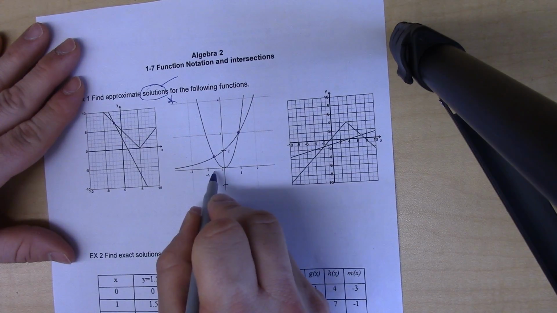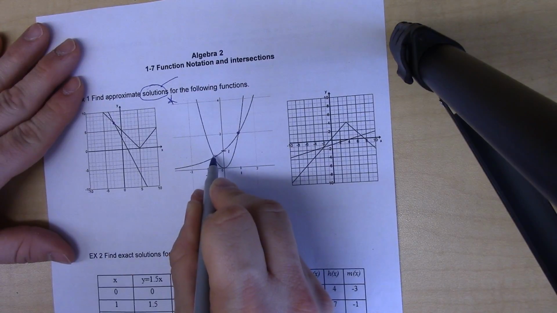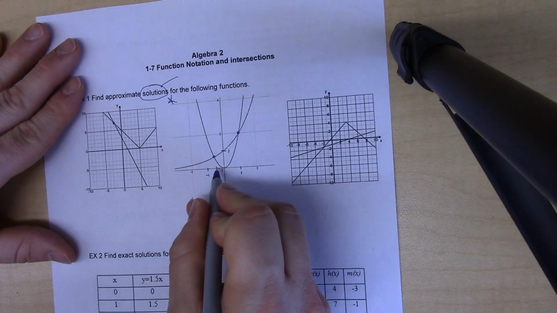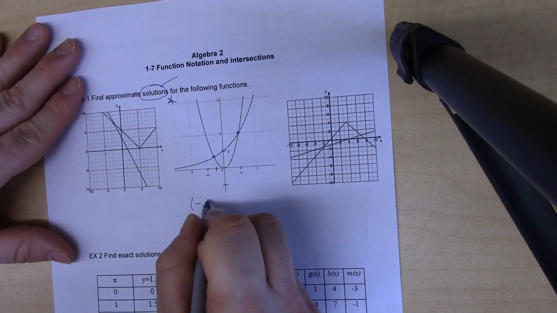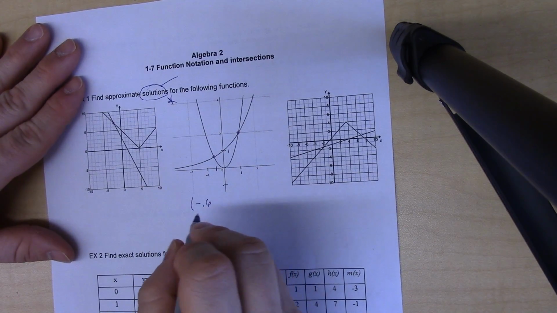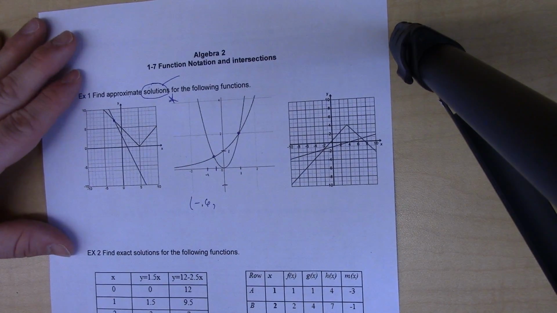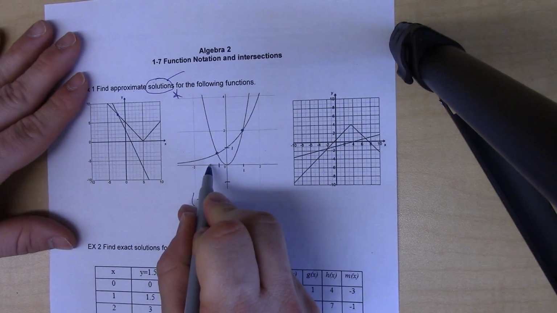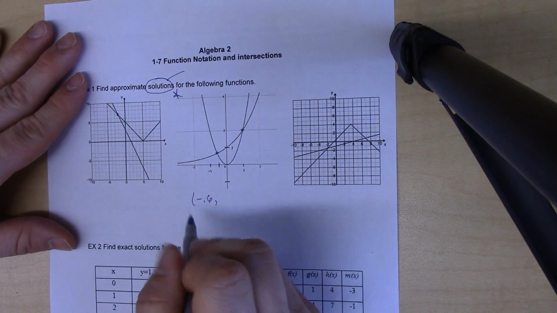This point, if this is -1 and -1/2, is about halfway between there, you can see this has an x value just on the other side of -0.5. I'm just going to call it -0.6. If you put -0.5, that's close enough. These are estimates, approximations, so it doesn't have to be exact. But it shouldn't be -1, it shouldn't be 0, it should be something around -0.5.